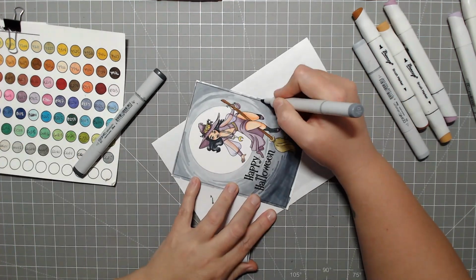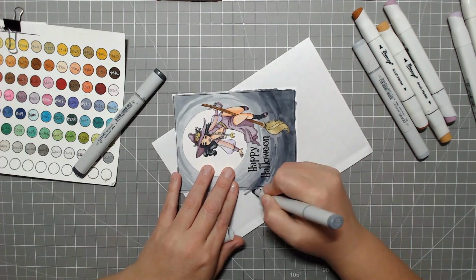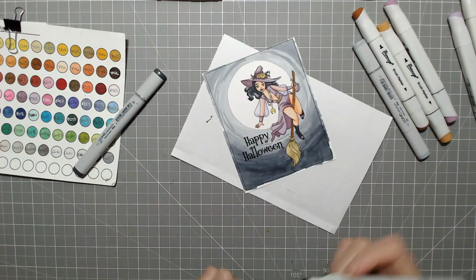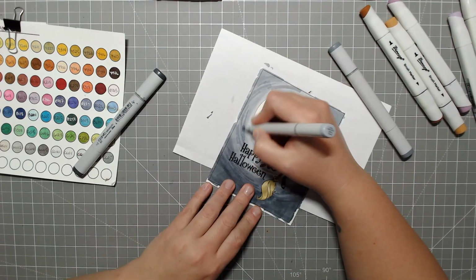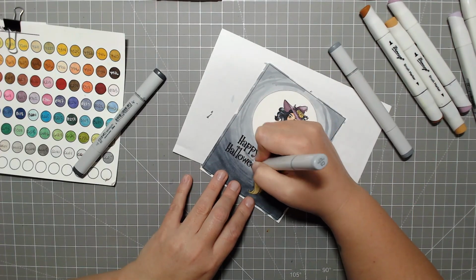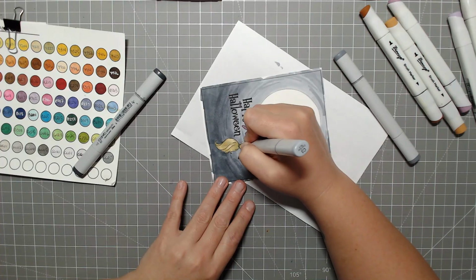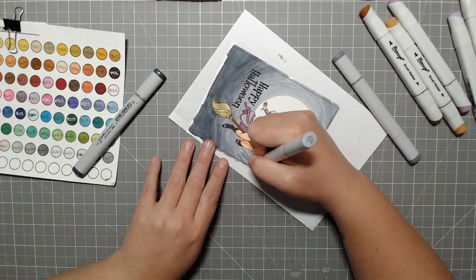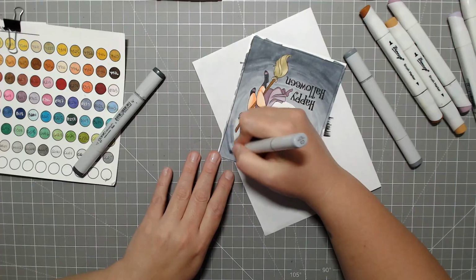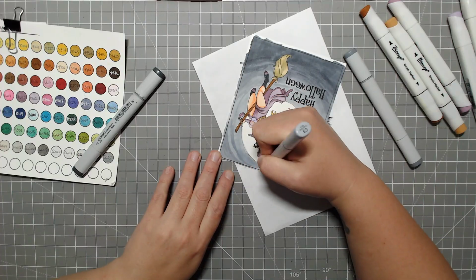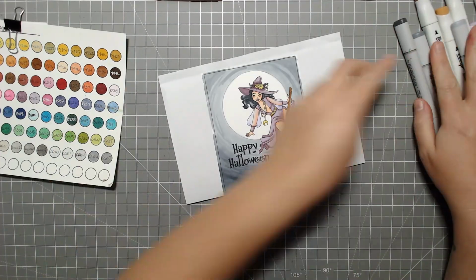I've done it before where I stamp in a light gray and then I use fine liners to go over the areas. So like her dress where it's purple, I would go over with a darker purple fine liner and then color it in with purples. And it makes it look a little bit more lineless than this, but I like the way that the black looks on this. For the moon, we changed the color to a light gray, which is good.